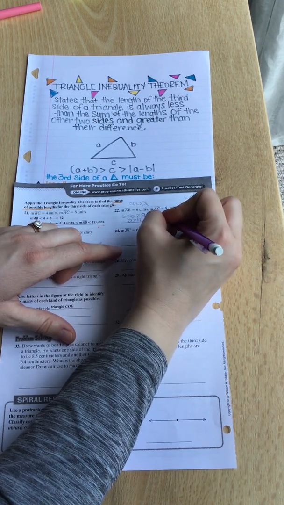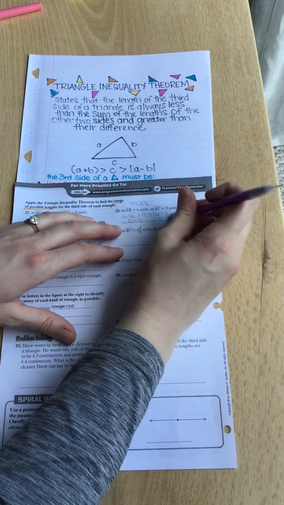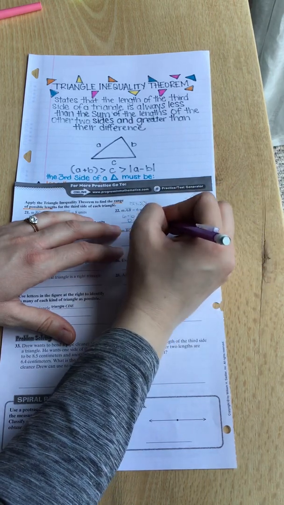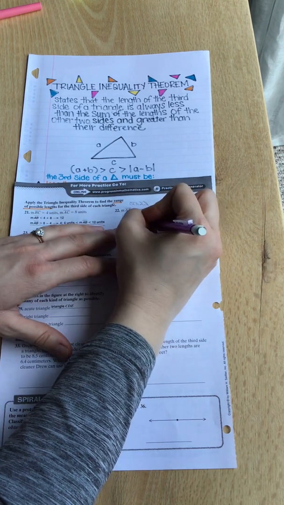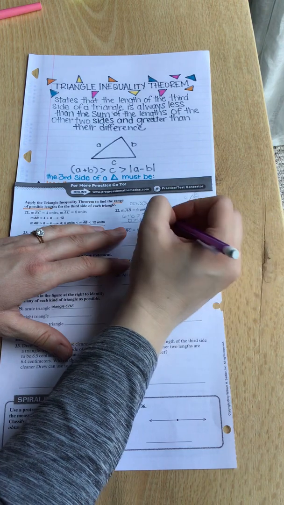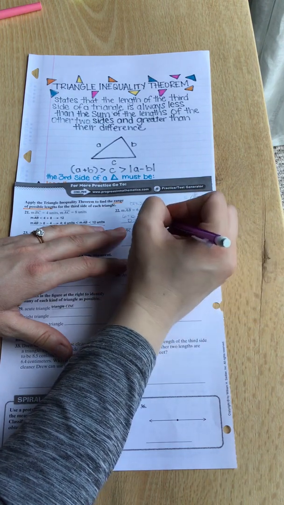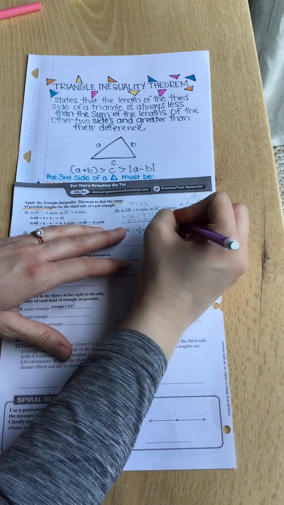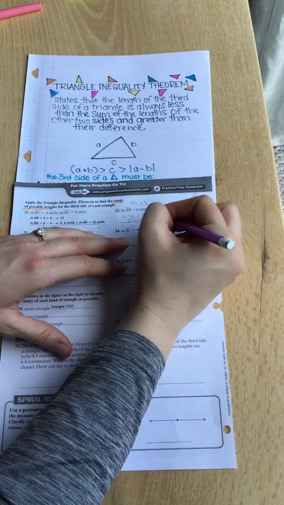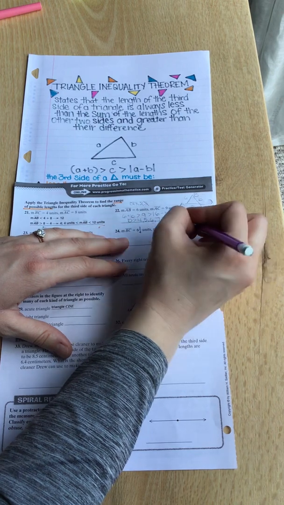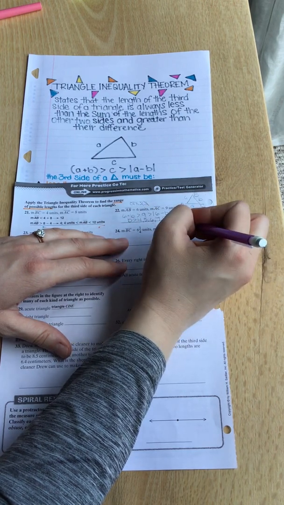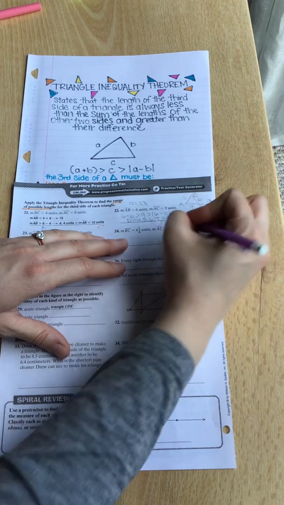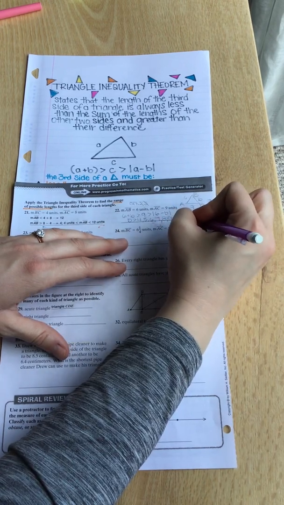So 6 minus 4 would be 2, 9 is greater than 2, that would work. Let's try 6 minus 5, that would be 1, 9 is greater than 1. 6 minus 6, that would be 0, that would work. 7, 6 minus 7 would be negative 1, absolute value, 9 is greater than 1. 8, negative 2. 9, 10. Oh, I do not like this one. 6 minus 10 is negative 4, 9 is greater than 4. 6 minus 11, negative 5, 9 is greater. So 11, 12.